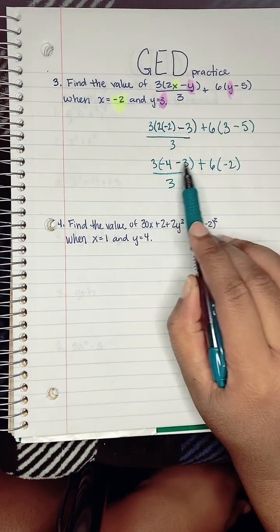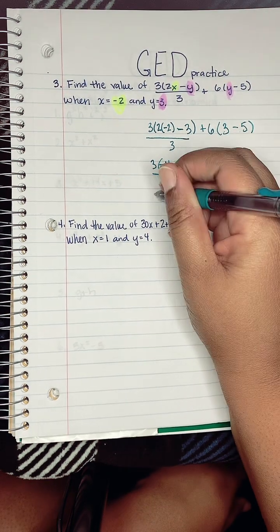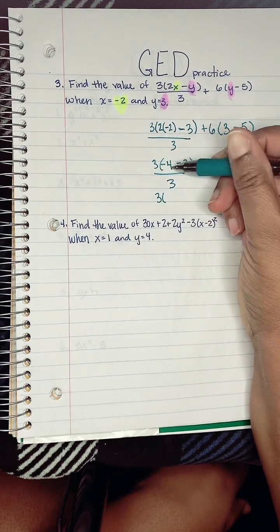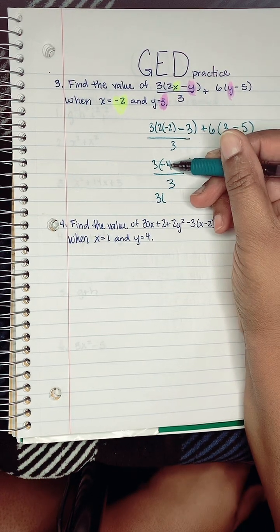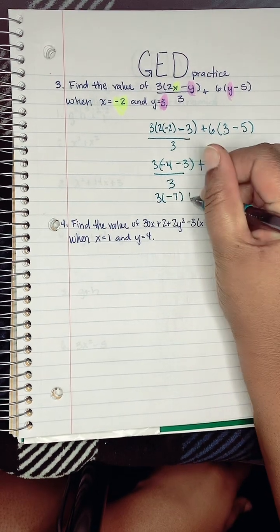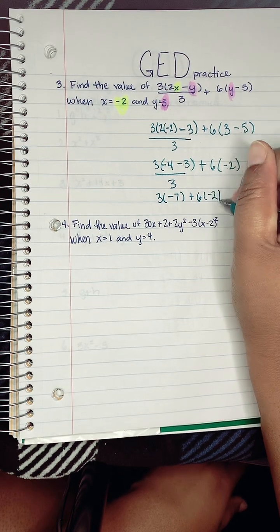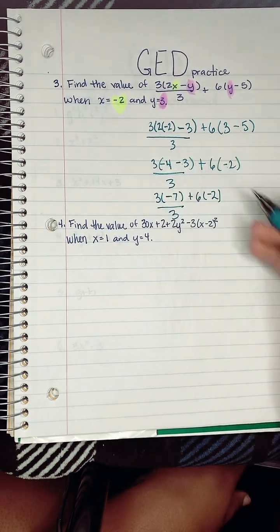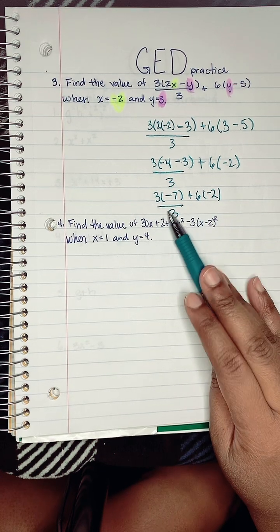We have another parenthesis here, so we work inside the parentheses: 3 times -4 minus 3. Remember, it's like you owe somebody $4. You say, let me get 3 more. You owe them 7. Plus, and then we'll just copy this down, okay? We're going to do it step by step. Over 3. Now, this is multiplying, and then this is division.